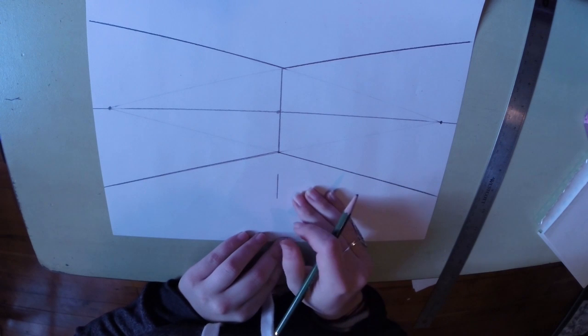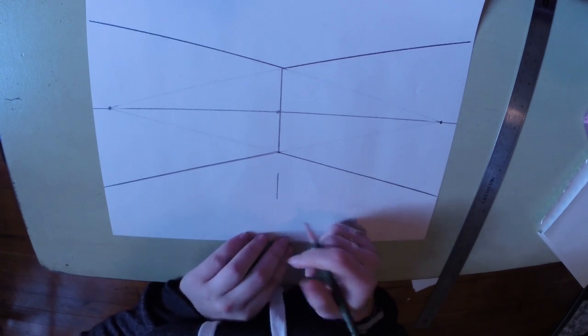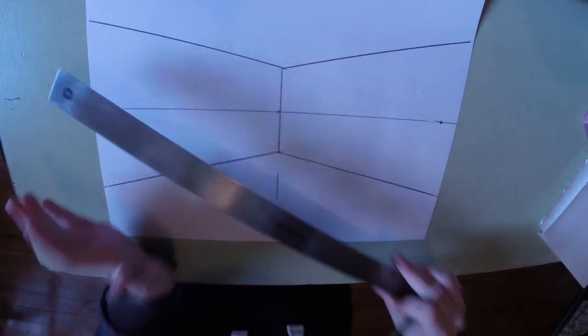I need to define my sides, okay? So I just dropped in a vertical line, which means now I need converging lines. So there should be 2 going to the right vanishing point and 2 to the left.